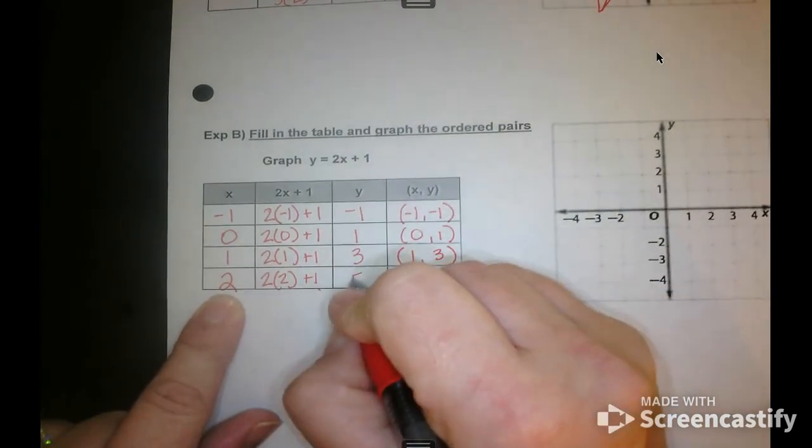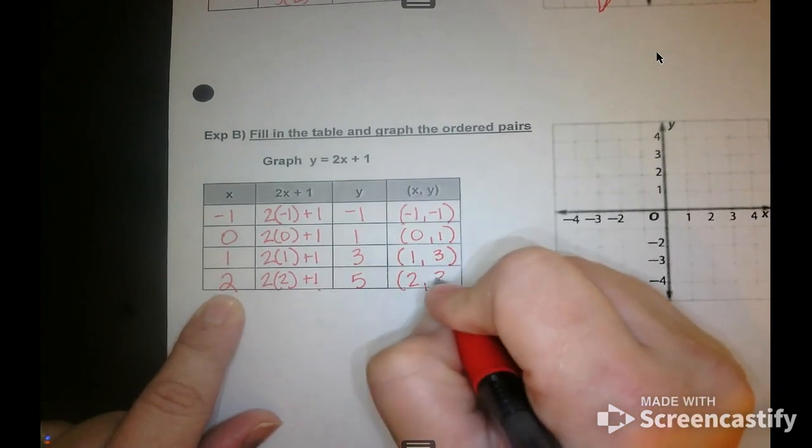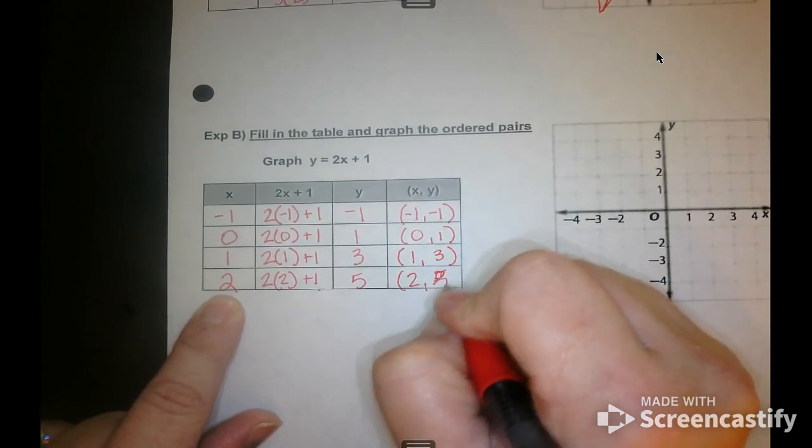Plus 1. Is this the notes for tomorrow? Yes. Okay, I was just making sure.